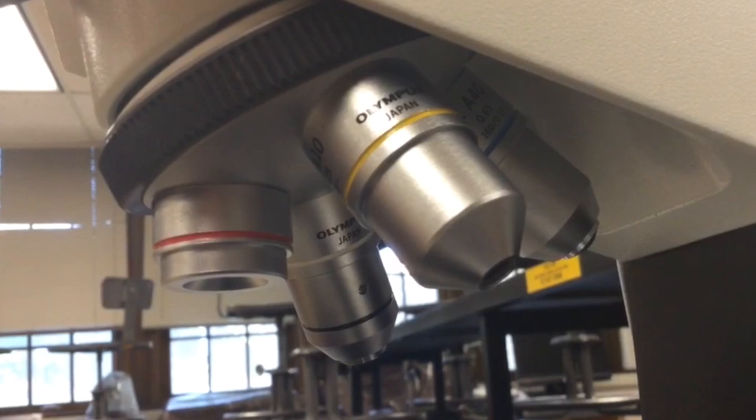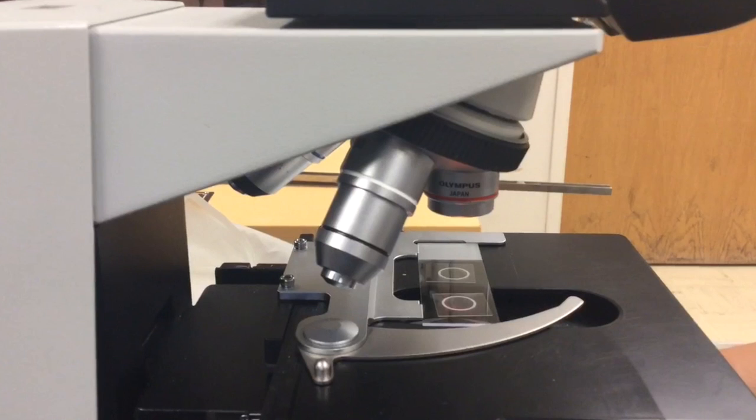In addition to the 10 times magnification provided by the eyepiece lens, your sample will also be magnified using one of 4 objective lenses. These lenses usually come with magnifications of 4x, 10x, 40x, and 100x. Each lens's magnification combines with the magnification of the eyepiece lens to result in the final magnification.